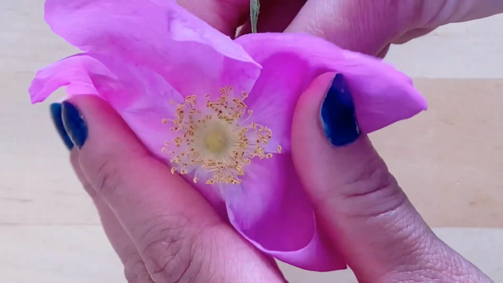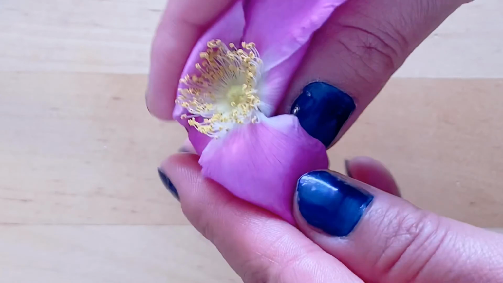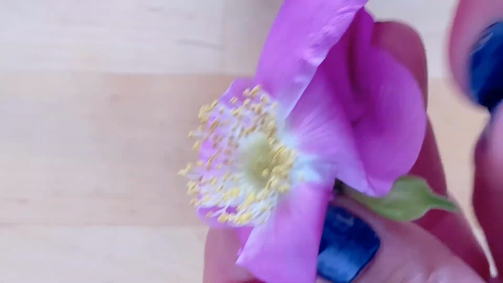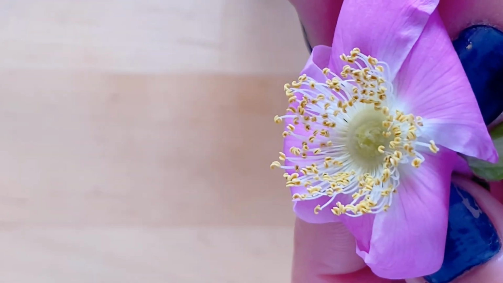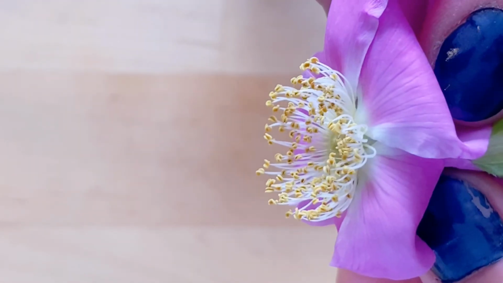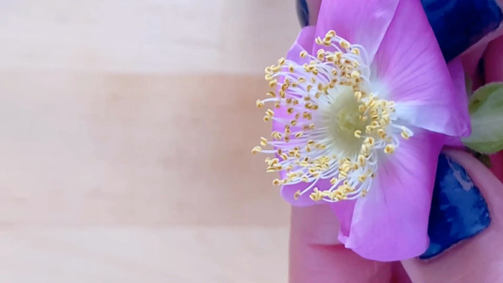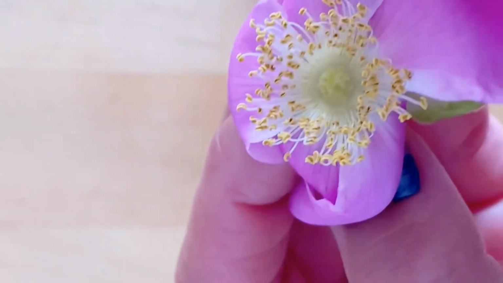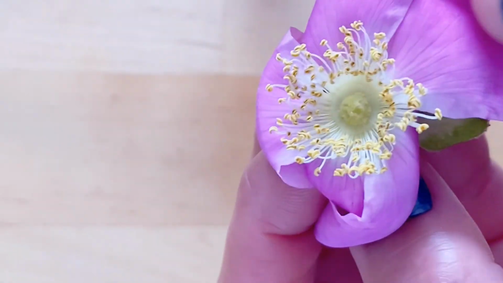And now if I just fold these beautiful petals out of the way, you can see all those yellow bits. What do you think they are? The anthers. That's right. Anthers covered in yellow pollen. And right in the middle in there is your stigma.